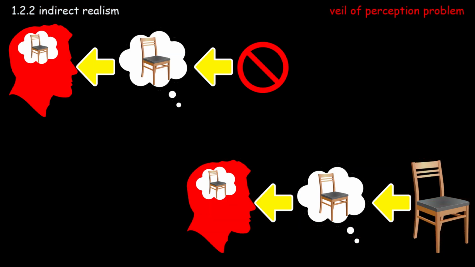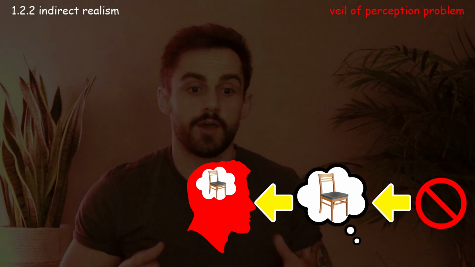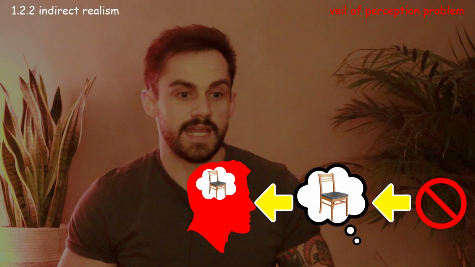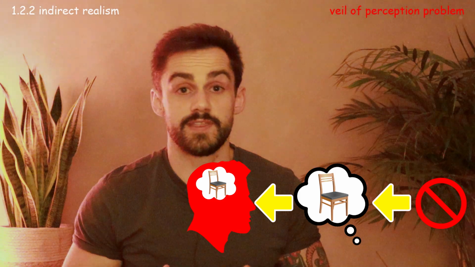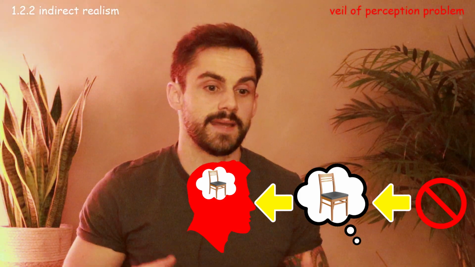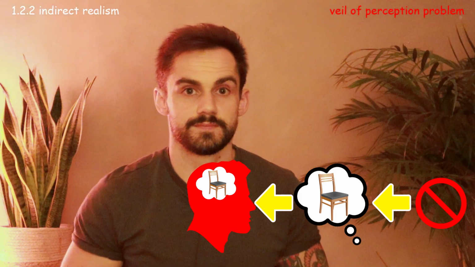Look at the two diagrams here. From the perspective of the perceiver, what would be the difference in experience between these two situations? How could the perceiver tell when their sense data is caused by a mind-independent object and when it isn't? Surely there's no way at all. For all the perceiver knows, there could be no mind-independent object at all, and everything could just be sense data. Everything could be entirely mind-dependent, as idealism claims.